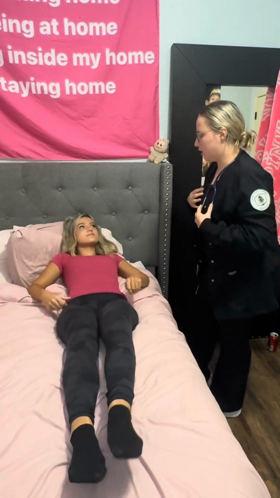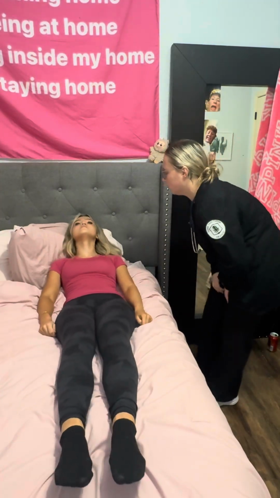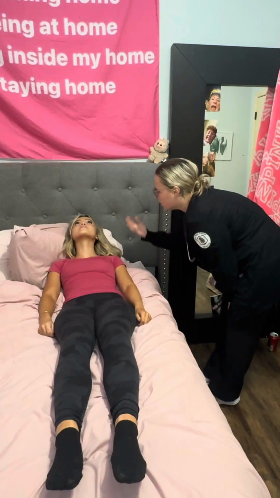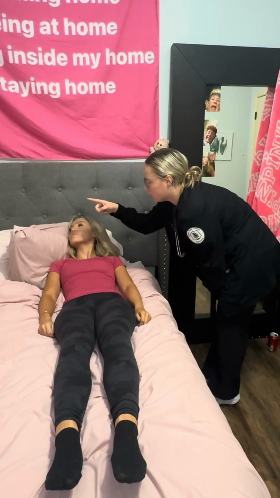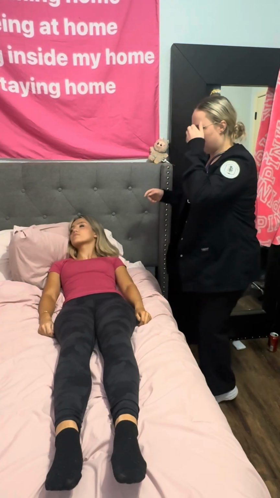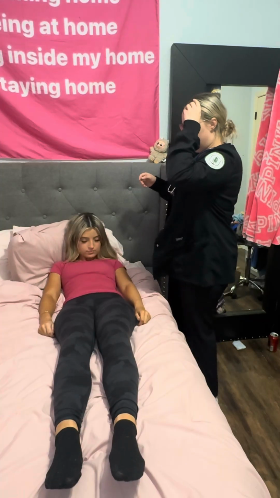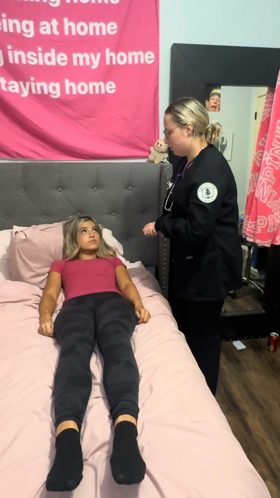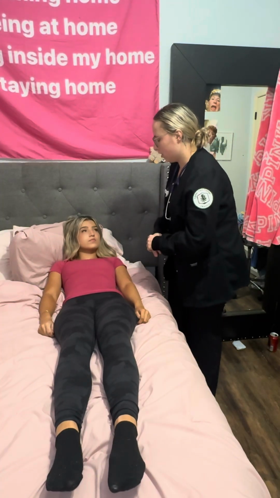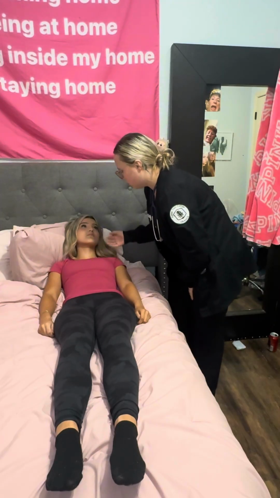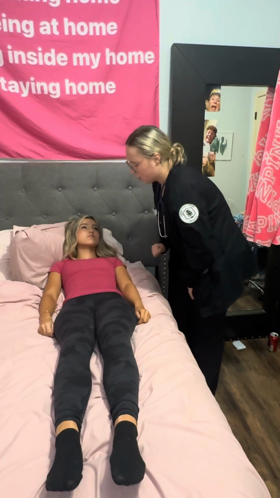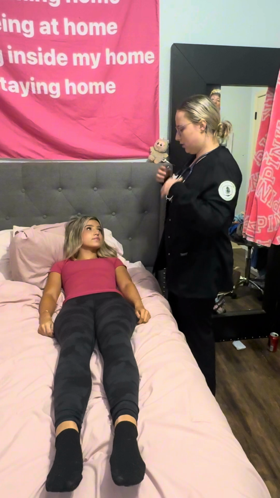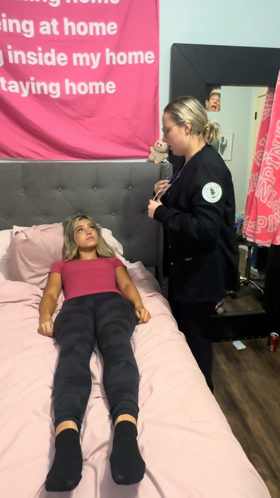Okay, I'm going to check your neck for any jugular vein distension. Look at me. Okay, you're good. Look at the wall. Alright, good. And you're good right there. Now I'm going to go down to your pericardium area, which is the area that surrounds your heart. I'm going to check for any bumps, lumps, bruising, or pulsations. And you're good. Now I'm going to go ahead and palpate the area.